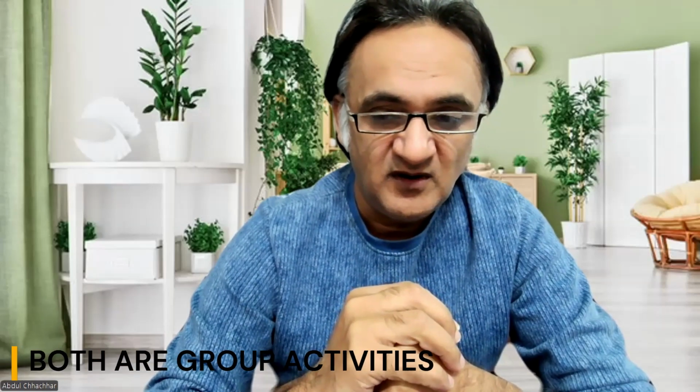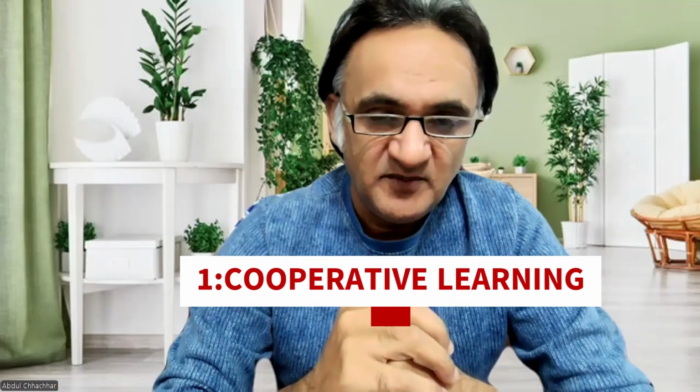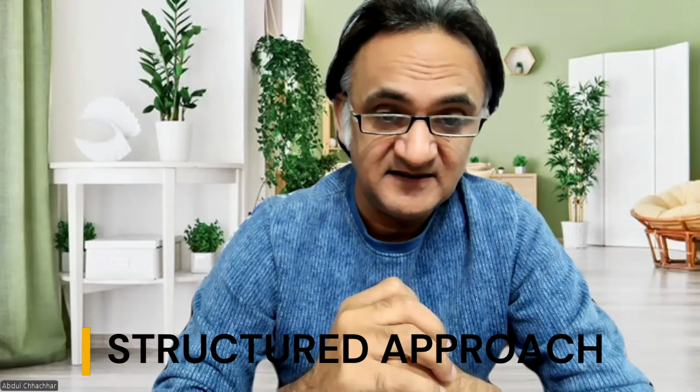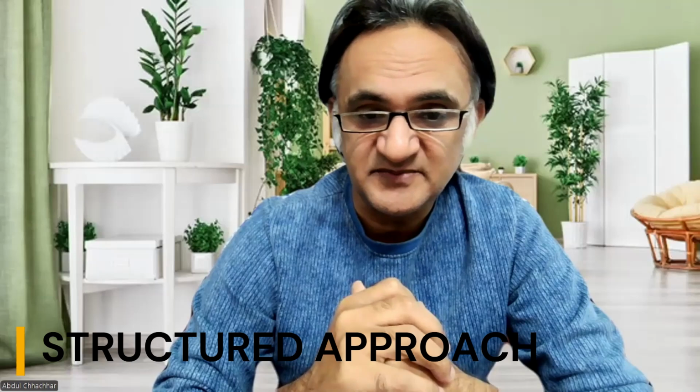The criteria of each is what we will discuss. First, cooperative learning. Cooperative learning is a structured program. I can say it's a more structured program than collaborative learning, in which rules and roles are predefined.